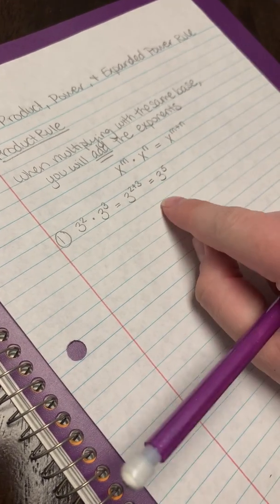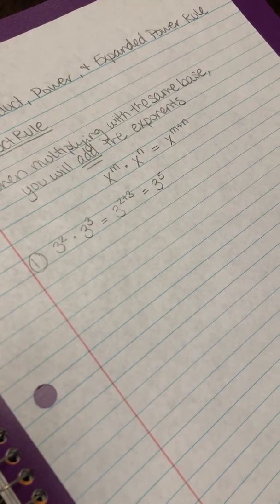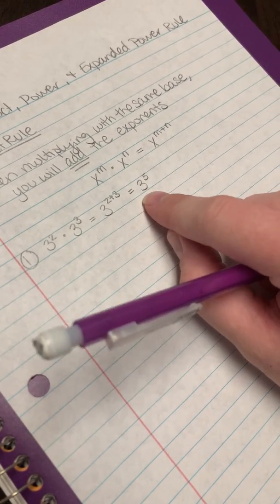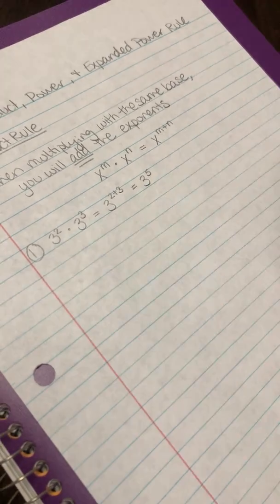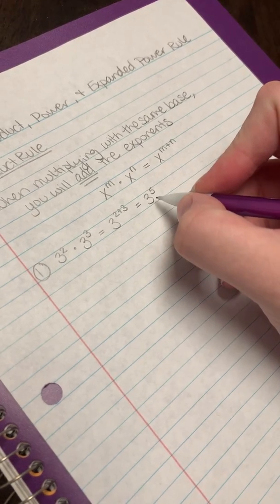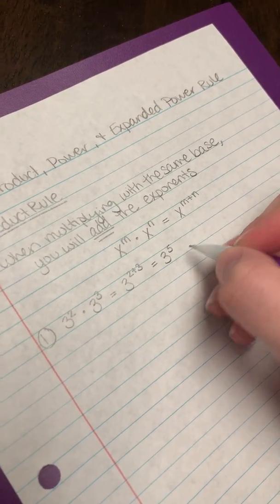Now, because it's a number base, we could simplify this by actually figuring out what that number is. When something is to a power, that means you multiply the base by itself that many times. So it would be 3 times itself 5 times.